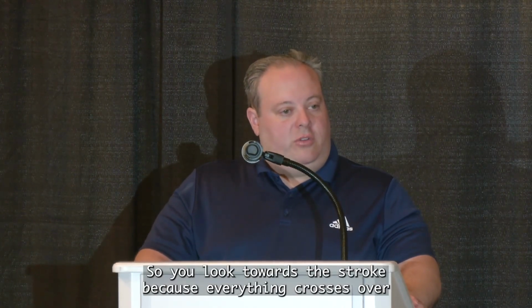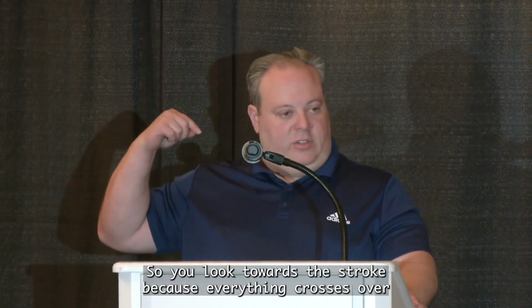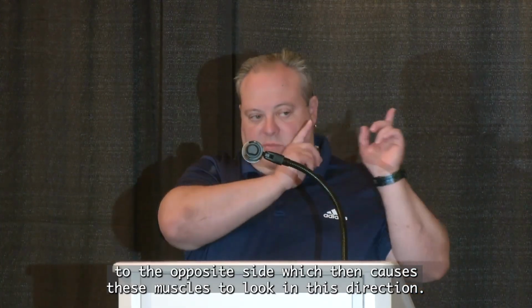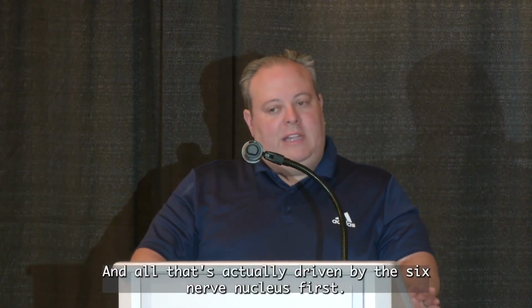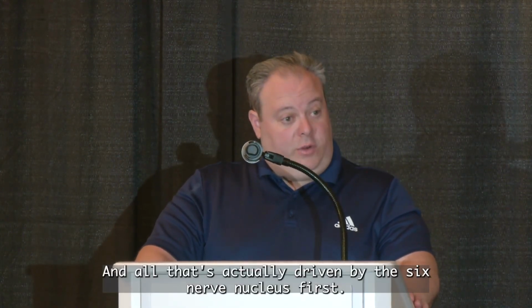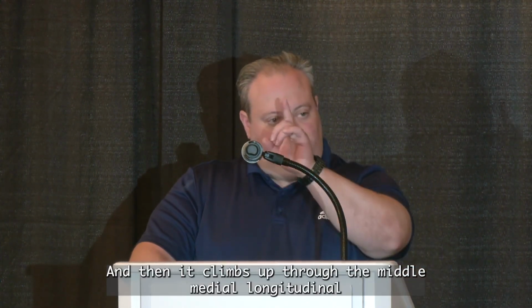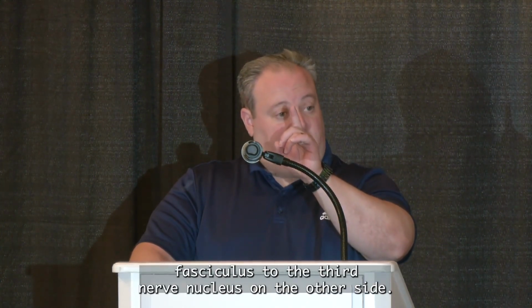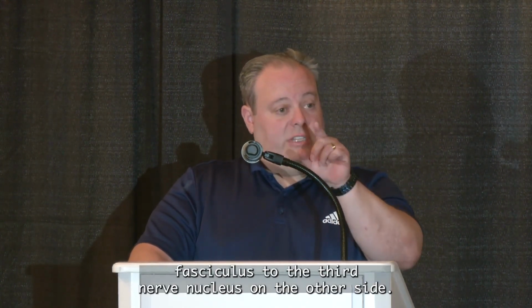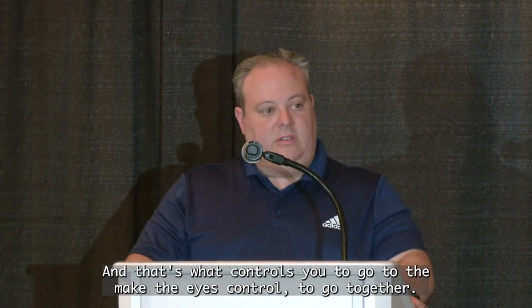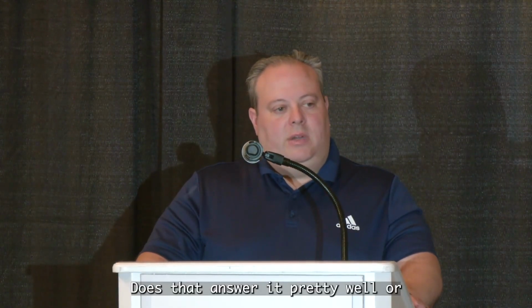So you look towards the stroke because everything crosses over to the opposite side, which then causes these muscles to look in this direction. And all that's actually driven by the sixth nerve nucleus first, and then it climbs up through the medial longitudinal fasciculus to the third nerve nucleus on the other side. And that's what makes the eyes go together. Does that answer it pretty well? Go team.